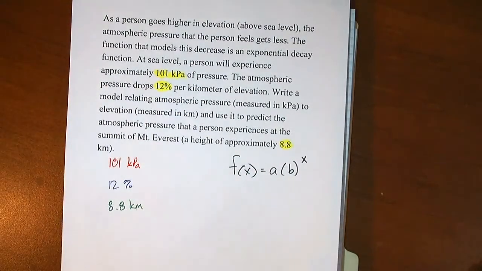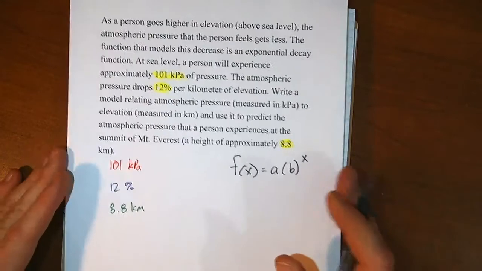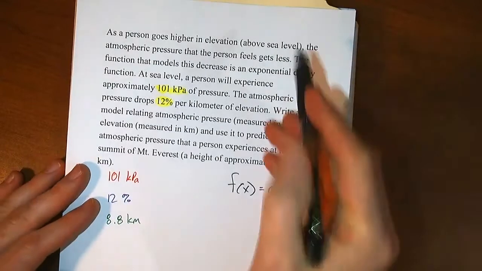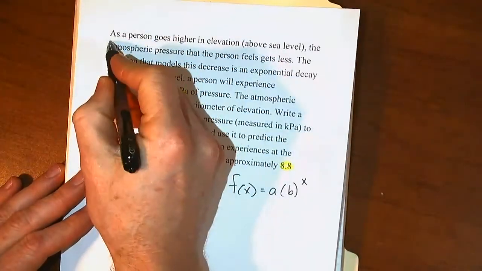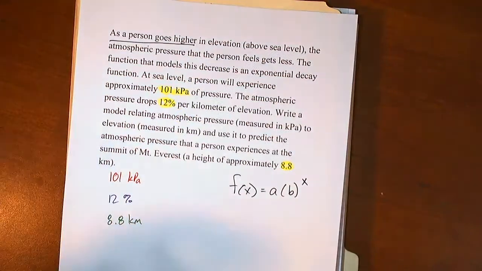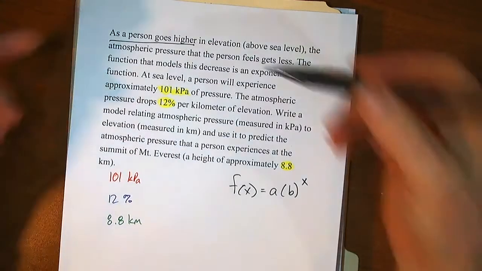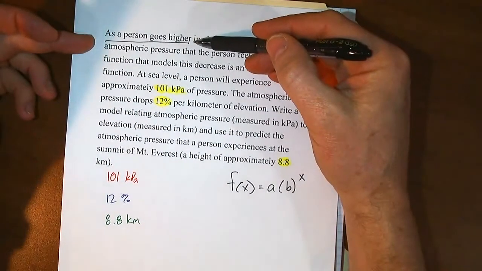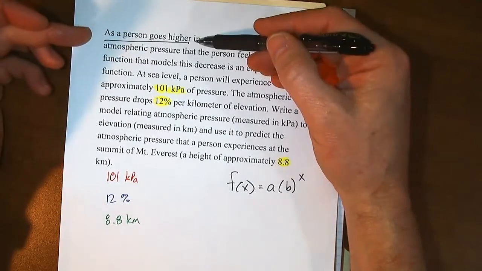And this is where understanding the story is helpful and important to me. Notice the way the story works. What's happening is the person is going up as the person goes higher. So as I think about the change, I'm going up and up and up. If I want to figure out an initial value, the initial value is something that I experience when I'm at the bottom, right? So if going up is what's happening in the problem, then initially I'm not up. Initially, I'm at the bottom.